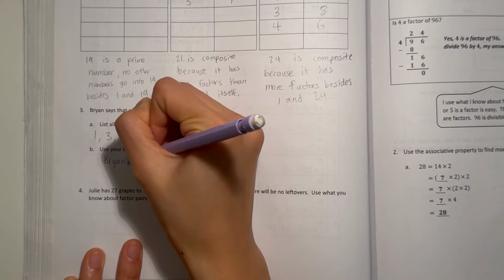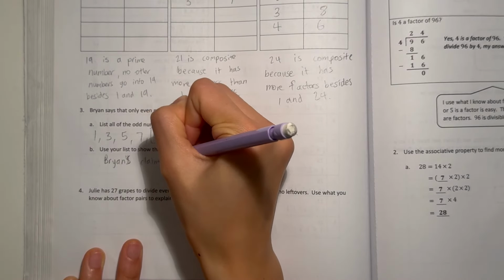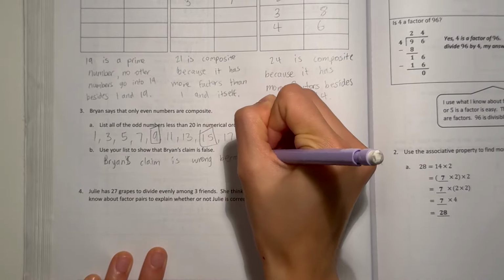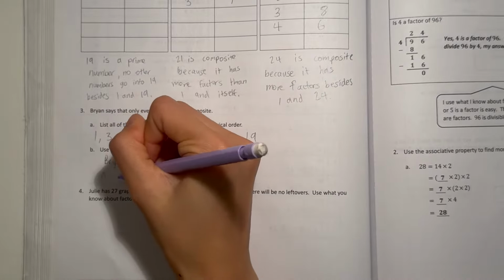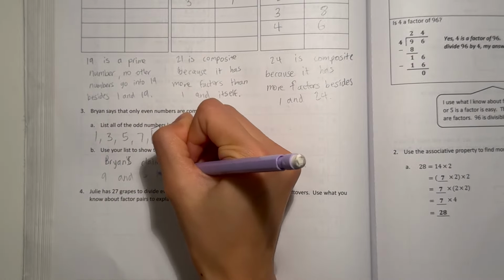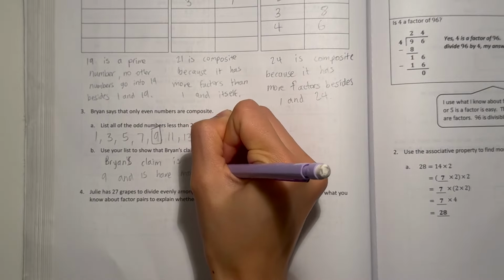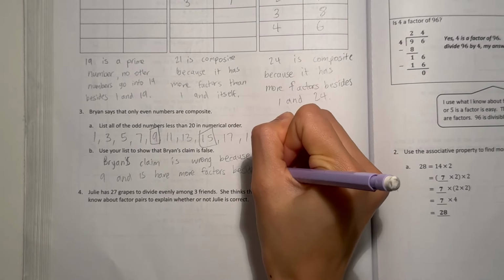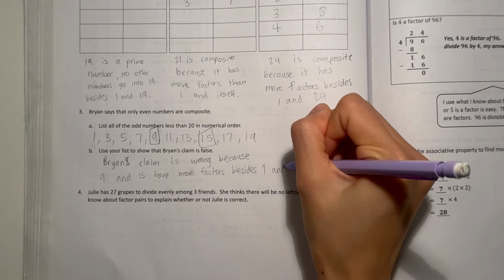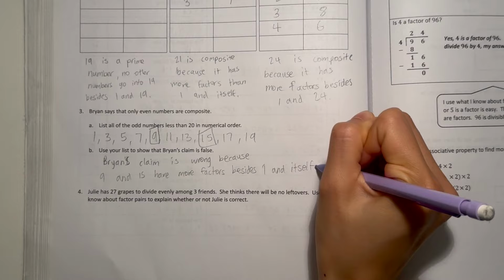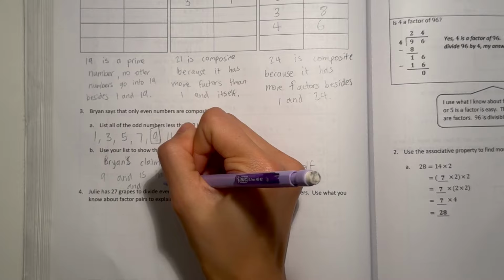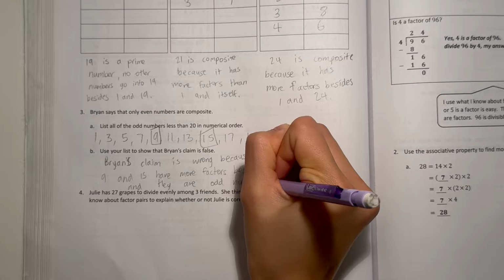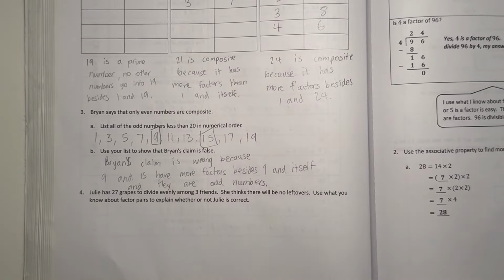So Brian's claim is wrong because 9 and 15 have more factors besides 1 and itself, and they are odd numbers. So that is why Brian is wrong.